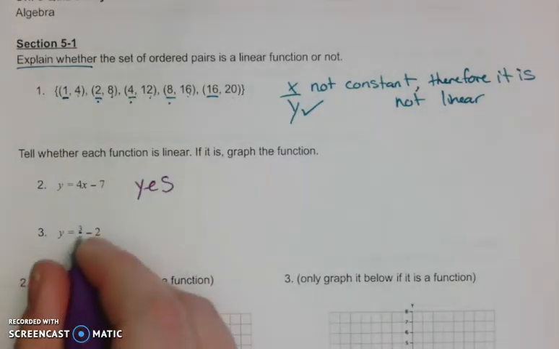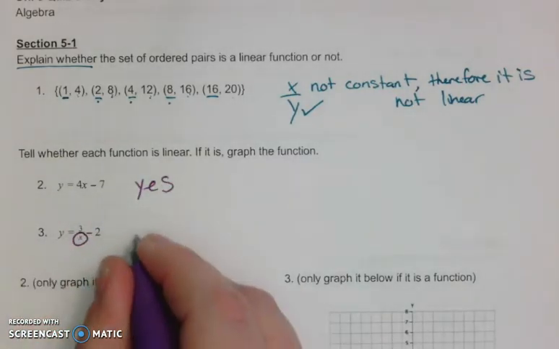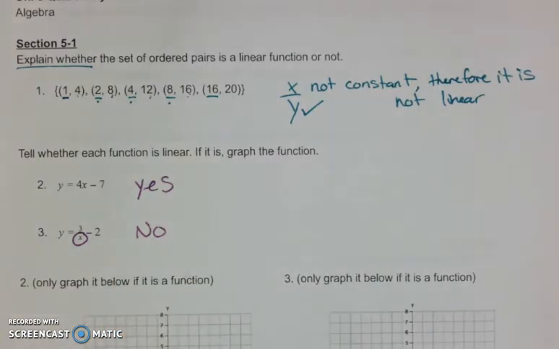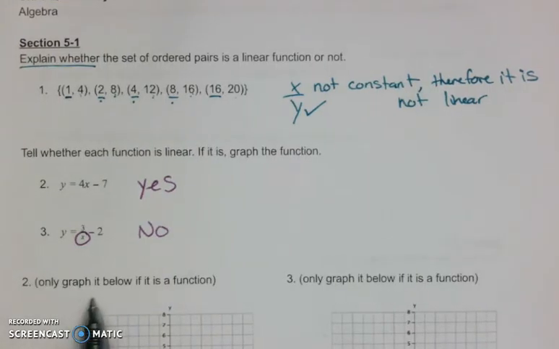This one is not because x is in the denominator. So you just write no, you don't have to explain why. And then you only have to graph the ones that are functions. So on number 2, it says only graph if it's a function, which this one is. So we're going to graph number 2.